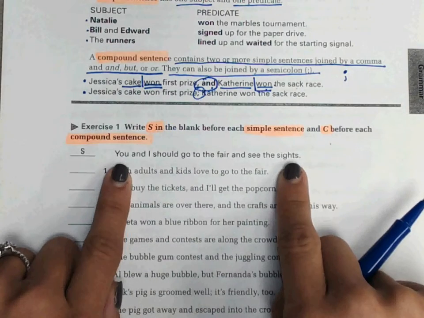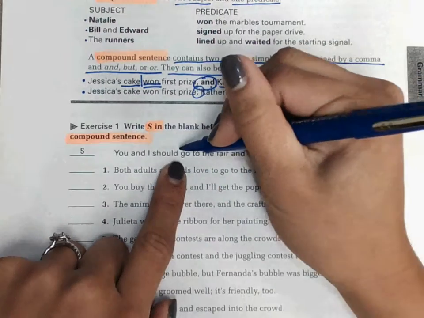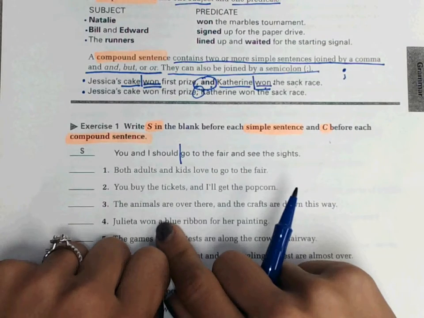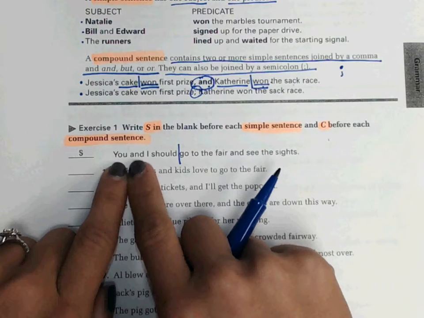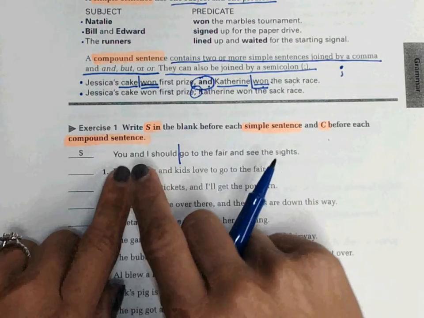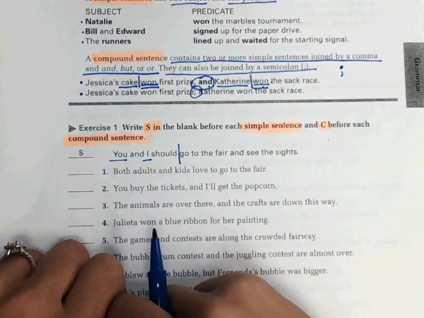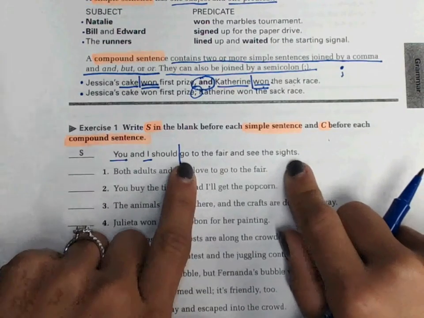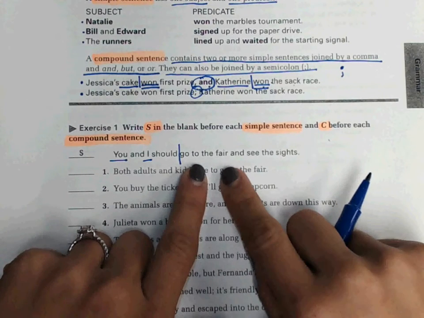If we find our verb, which is go, and put our line, you can see that we have a compound subject, which is you and I. If we look at our predicate, you can see we have also a compound predicate.